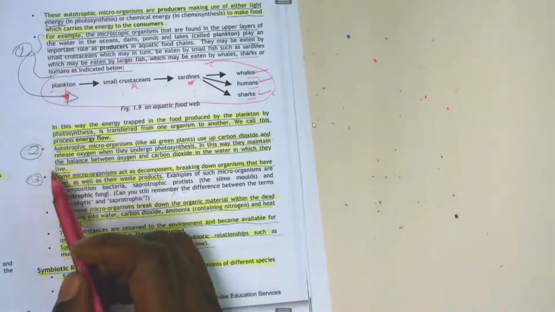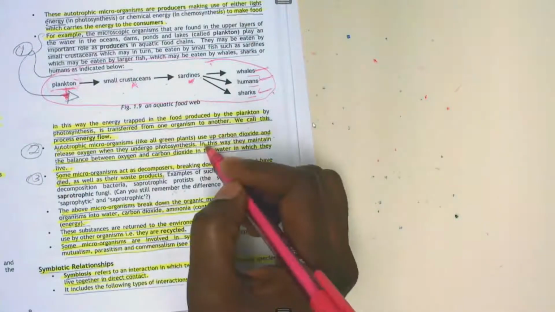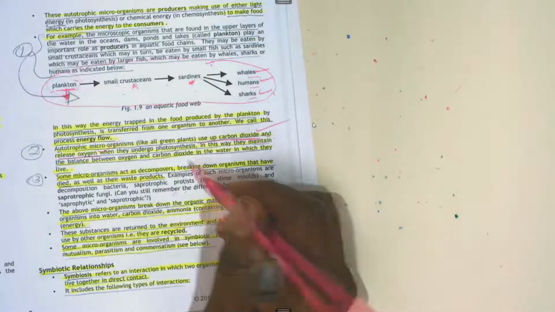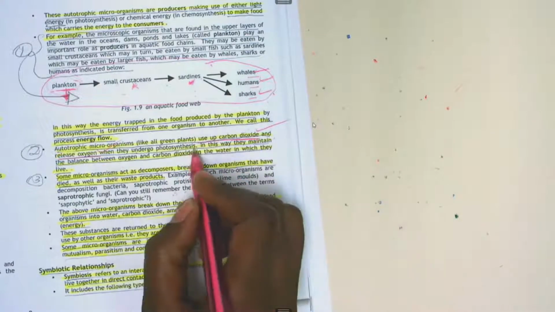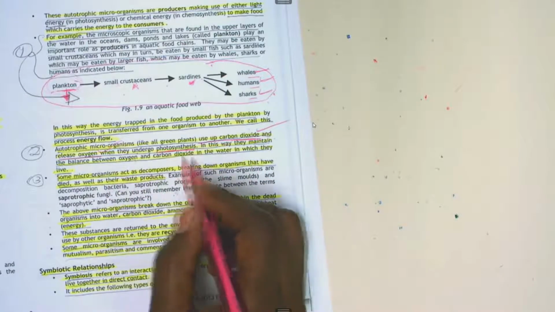And then another thing that we'll have to mention is that autotrophic organisms like this one that we have mentioned, they use up carbon dioxide. The planktons, we know that these are the small plants which are found inside water. So they will use up carbon dioxide and release oxygen. They release oxygen and use carbon dioxide during the process of what? Of photosynthesis. So in this way, there will be a balance between the oxygen and carbon dioxide.